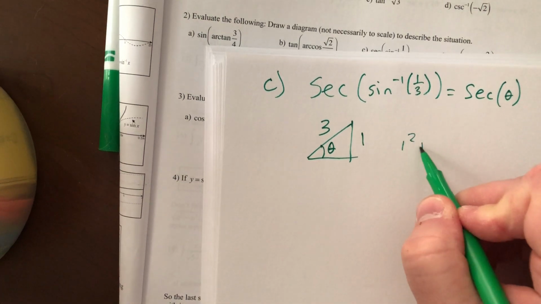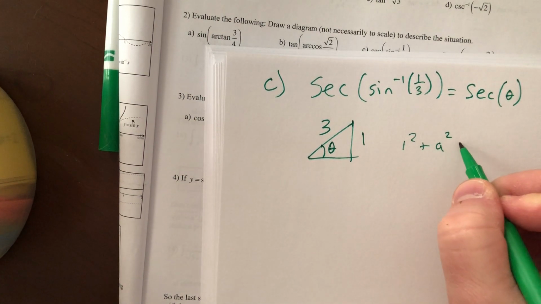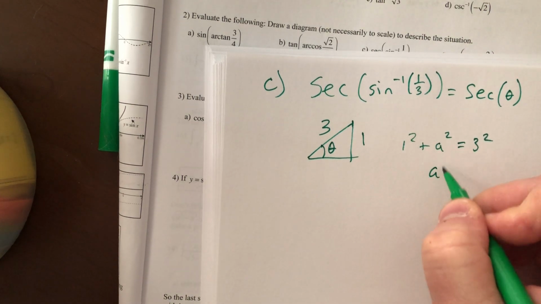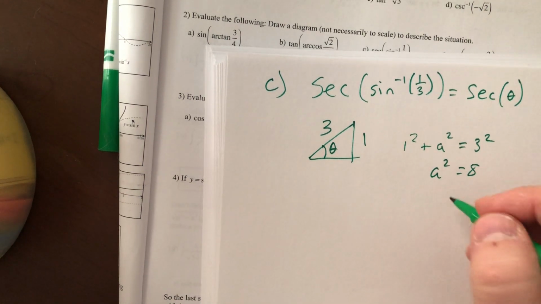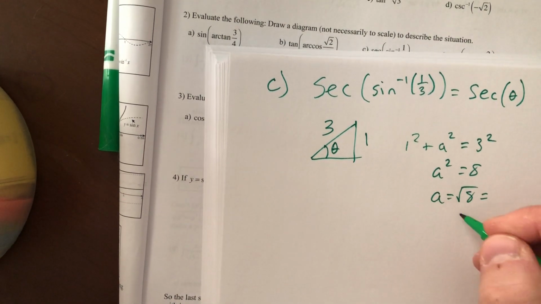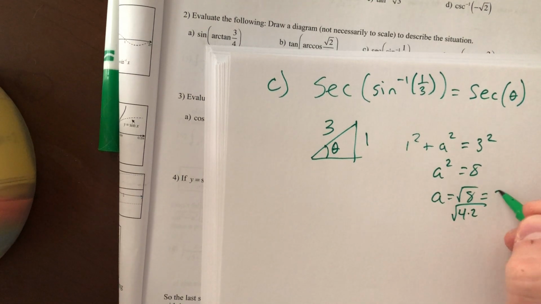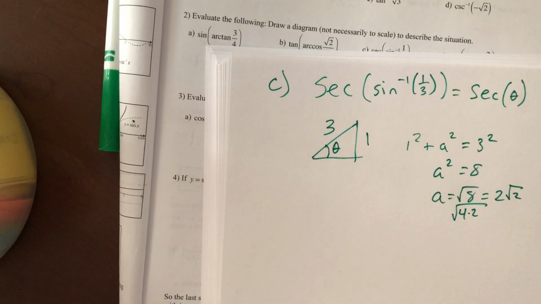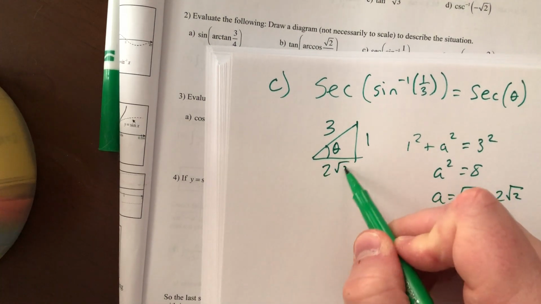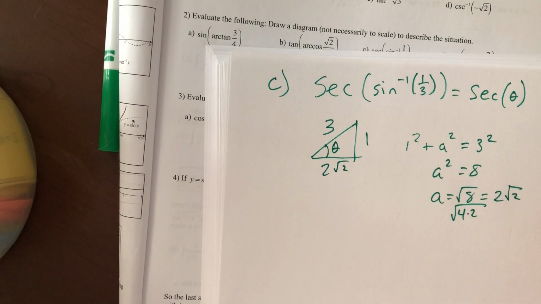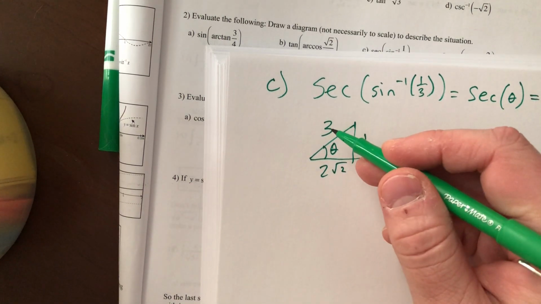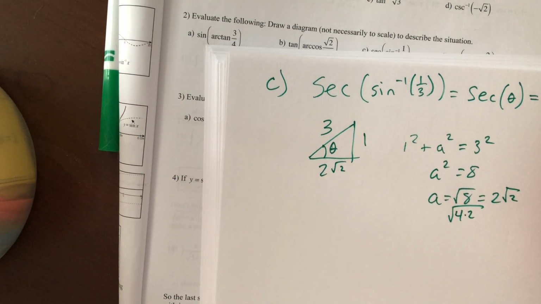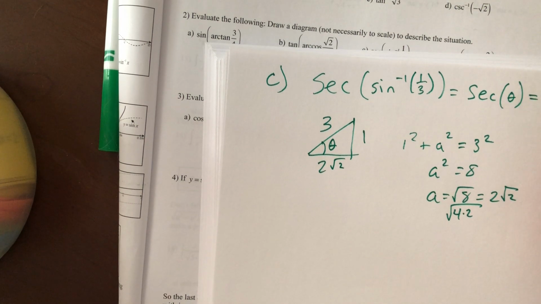So 1 squared plus, I'll call this one a, a squared is equal to 3 squared. So that's a squared is equal to 8, right? Because that's 1 and that's 9. 9 minus 1 is 8. So this is the square root of 8. Remember, that's 4 times 2, so I can rewrite this as 2 root 2. So secant, remember, is the reciprocal of cosine, and cosine would say this over that. 2 root 2 over 3, excuse me. So secant of this would be 3 over 2 root 2.